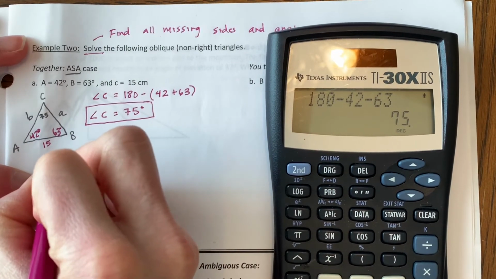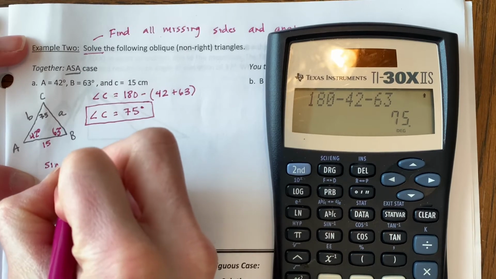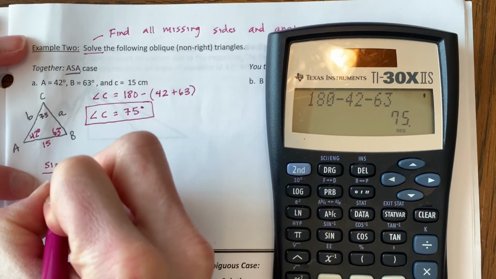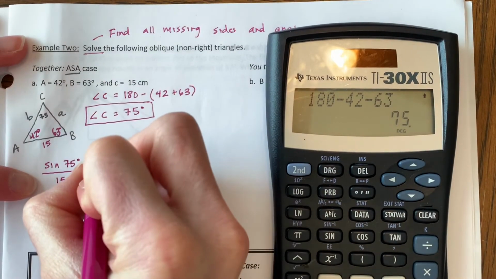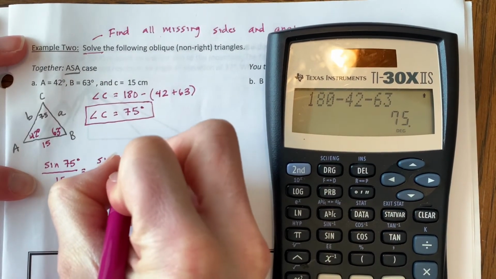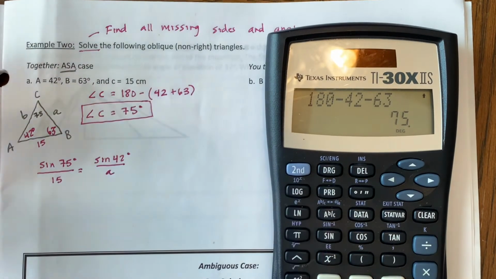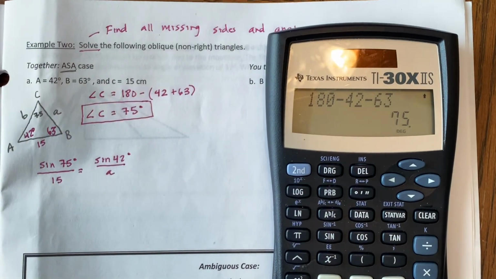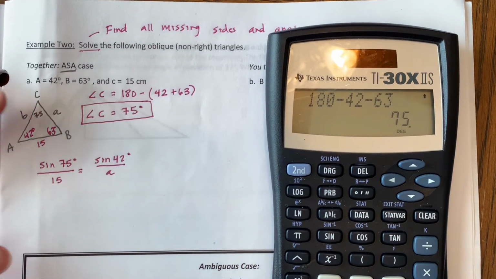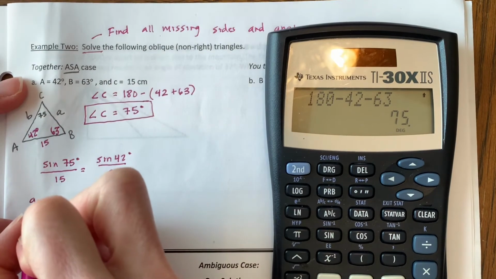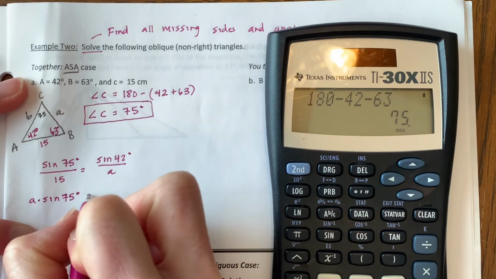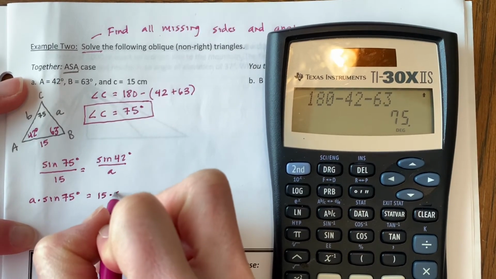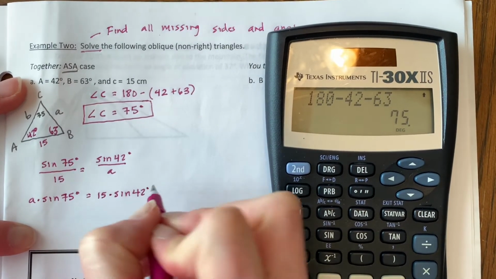So I know that the sine of 75 degrees, all divided by side C of 15, is equal to, and I'm going to pick an angle, I'll start with A, so that's the sine of 42 degrees, all divided by side A. We have a proportion, so we're going to cross multiply and solve this for A. So if I cross multiply, we have A times the sine of 75 degrees is equal to 15 times the sine of 42 degrees.